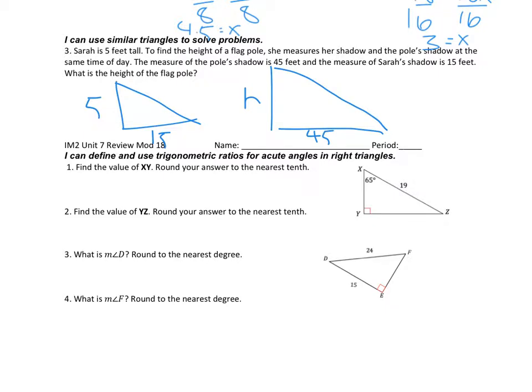So in this case, I go height to height, so 5 is to h as 15 is to 45. Cross multiply, so I get 15h equals 225. All right, then divide by 15, and h equals 15. Okay, good.